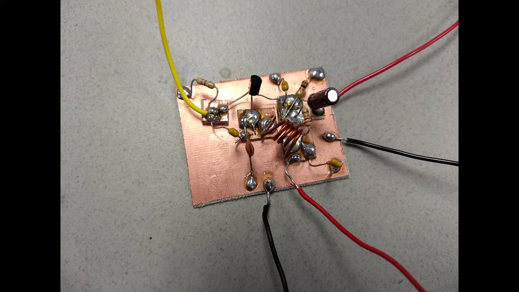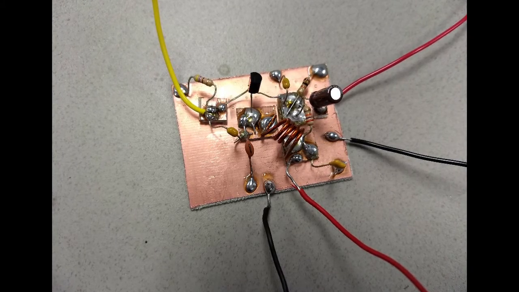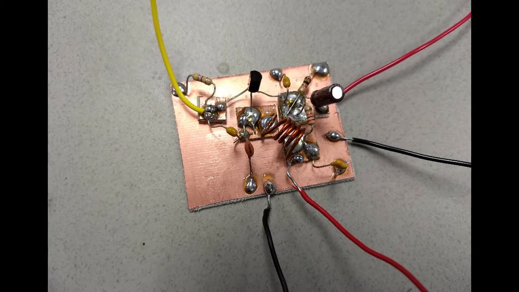The antenna is an optional feature of the circuit designed to boost the signal output. It's shown in our circuit as the yellow wire coming from the pad.